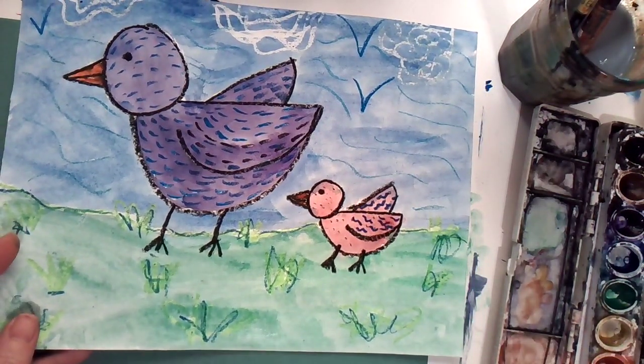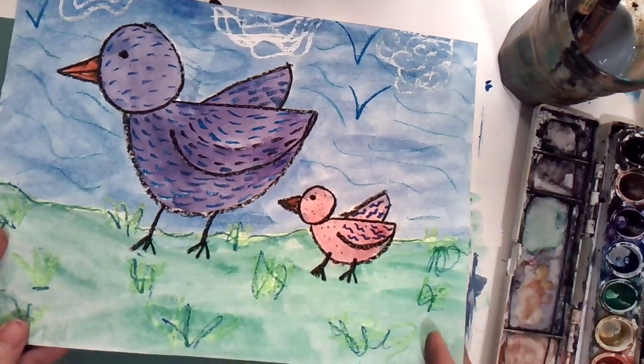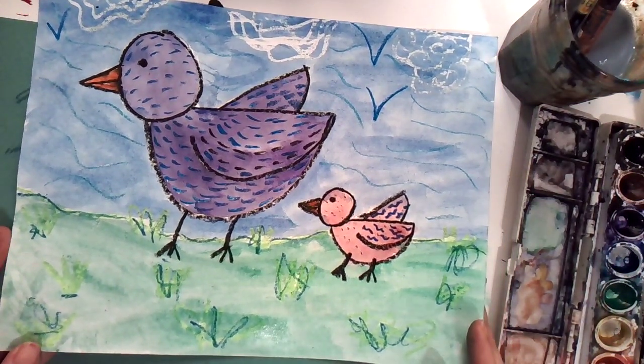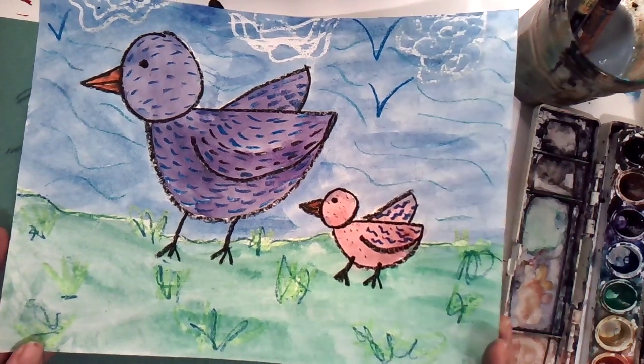And there are my birds. I'm going to put this on the drying rack and clean up my space. All right, happy creating, everybody.